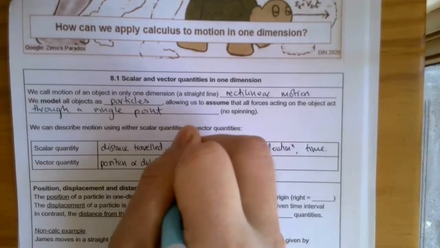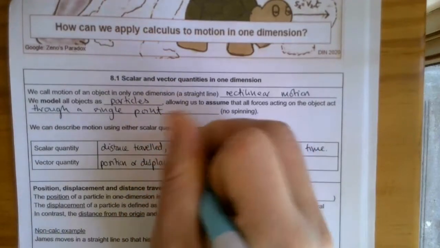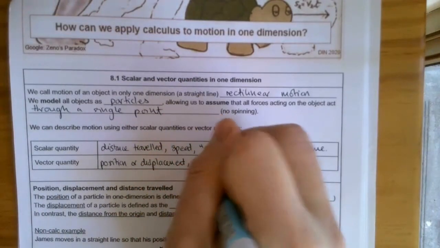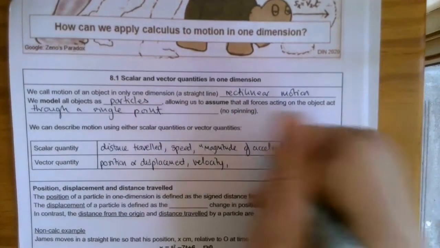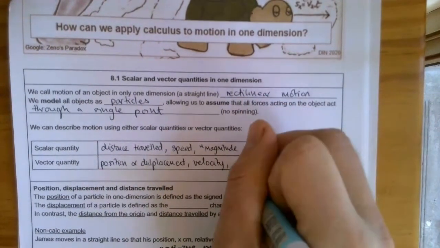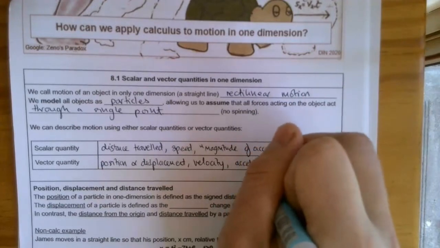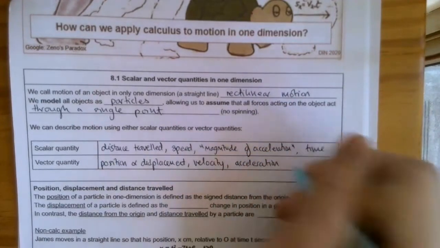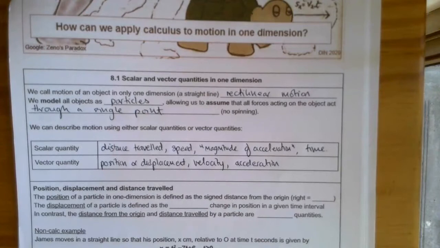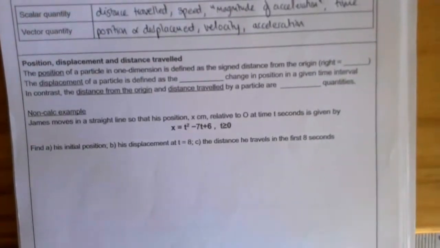That's a different concept we'll come on to in a minute. The equivalent of speed is obviously velocity. And if we're not interested in the magnitude of acceleration, but just the acceleration itself, well, that has a direction. That can be positive and negative, and those things are different. So we're going to work through these kind of categories one by one.